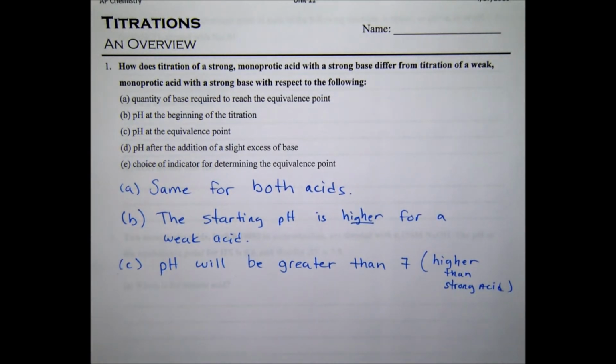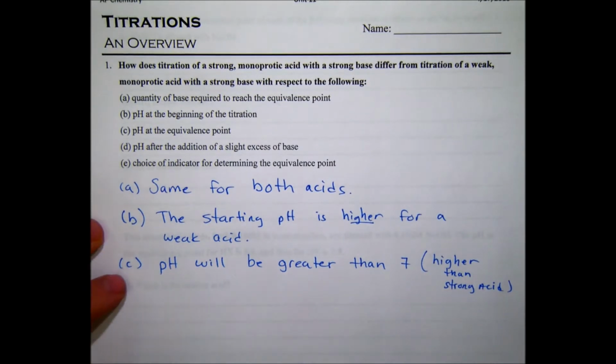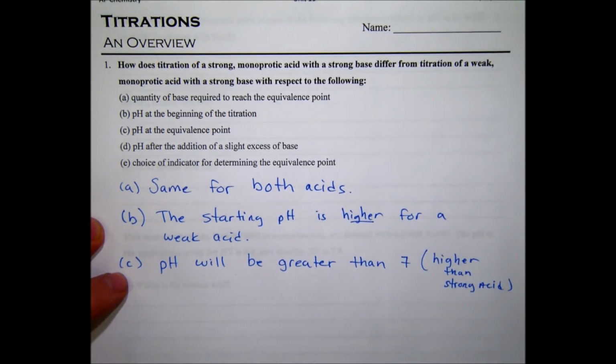So strong acid, strong base will have a pH of 7.0 at the equivalence point, whereas a weak acid and strong base will have a pH higher than 7, and if you were to titrate a weak base with a strong acid, you would have a pH below 7 at the equivalence point.